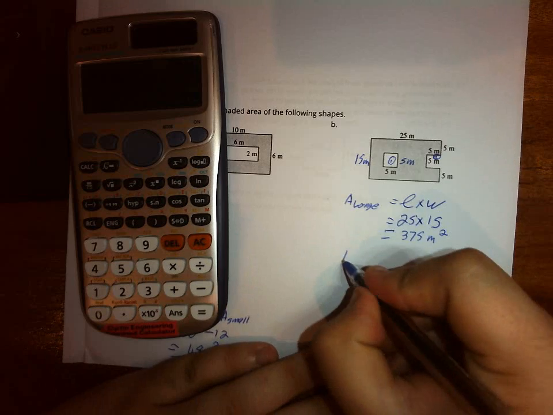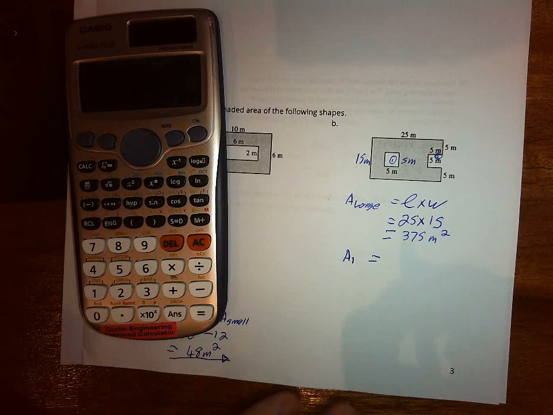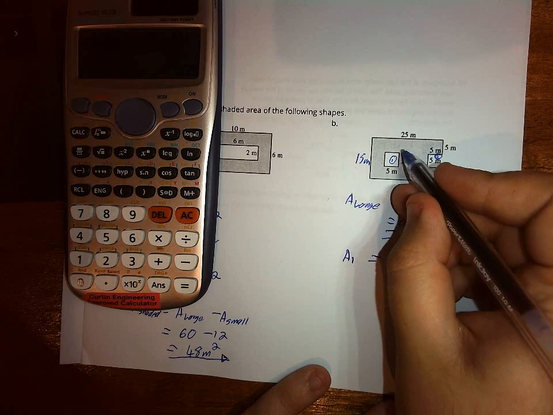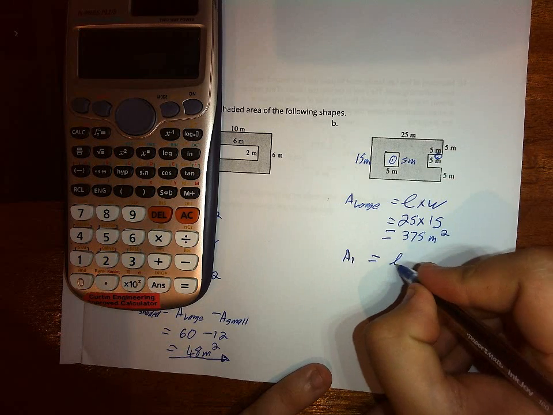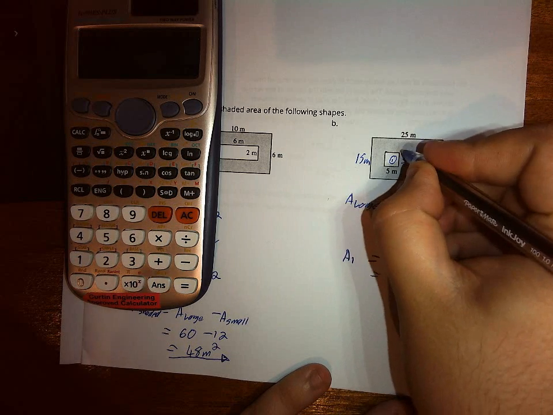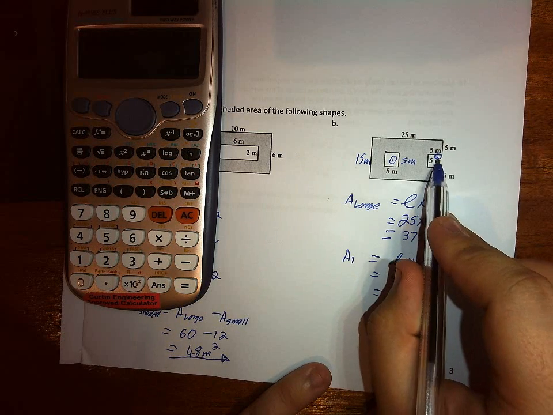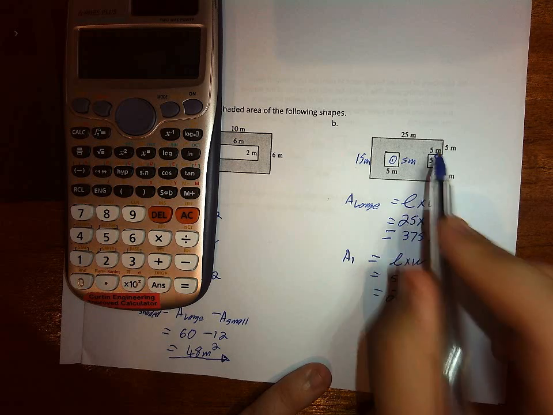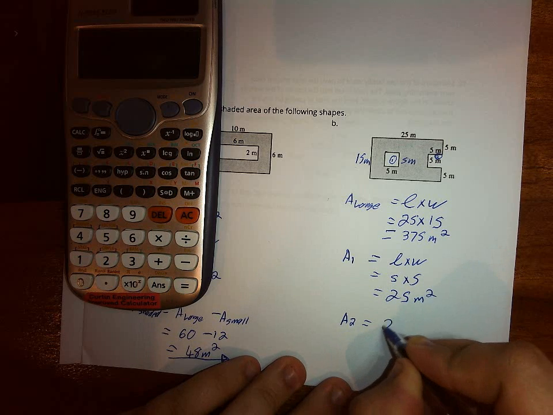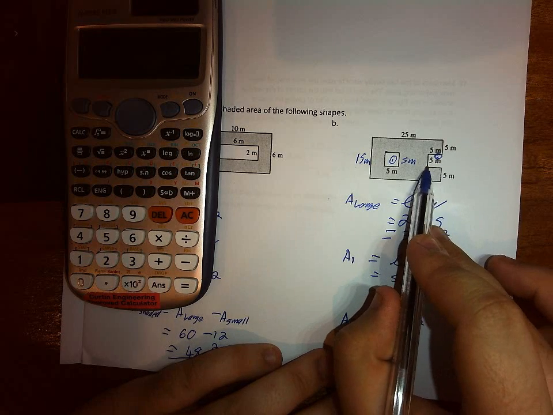Now I'm going to work out the area of the first little shape. As you can see, you work out the areas of all your little shapes, and then in the end you figure out what to do with all these shapes. So what is this? This looks like a square, so I'm going to say length times width. The length was 5. The width of this thing was also 5. So I get 25 there. And then when I look at number 2, it's actually the same shape. So I can say that A2 is also equal to 25 meters squared. I don't have to redo that because I can see it's the exact same shape. It's 5 by 5.